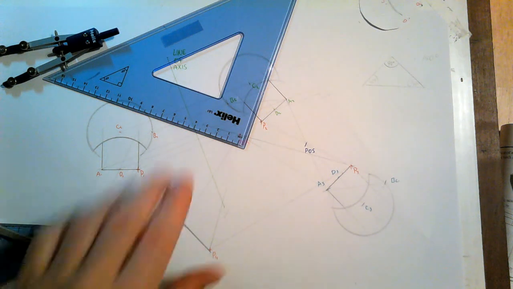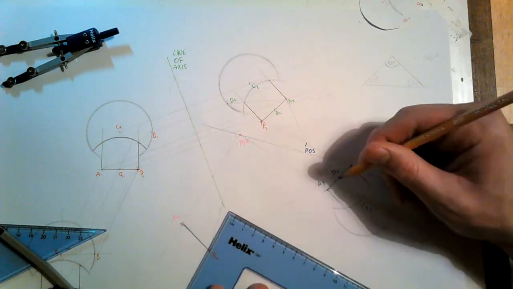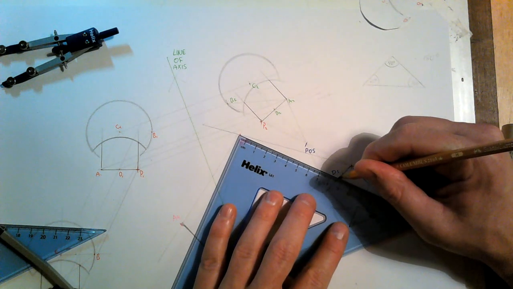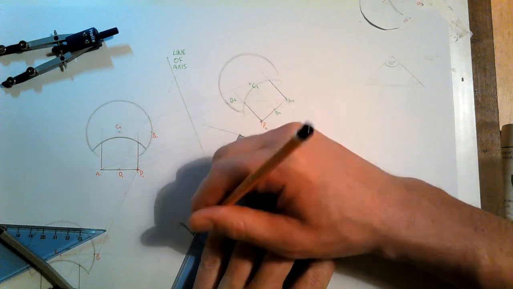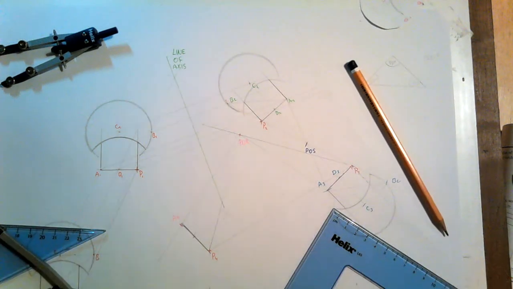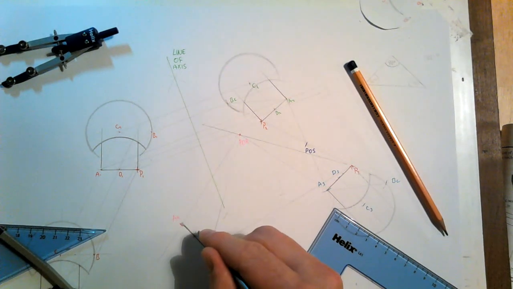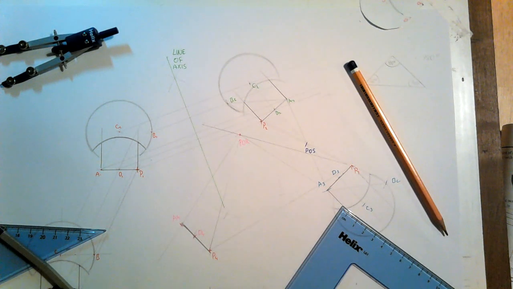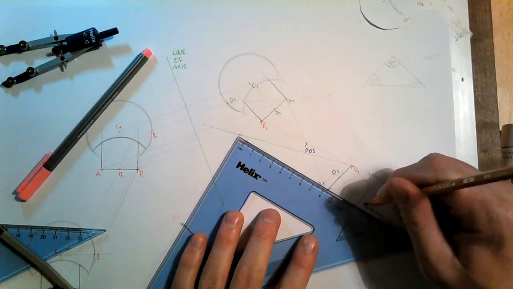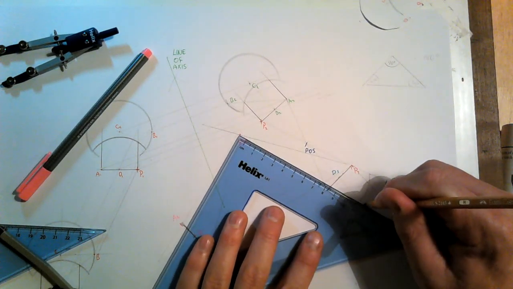Right, so let's get D4. D3 here, look to POR, and it comes off at 90 degrees. Okay, so D4. C4, C3, good.